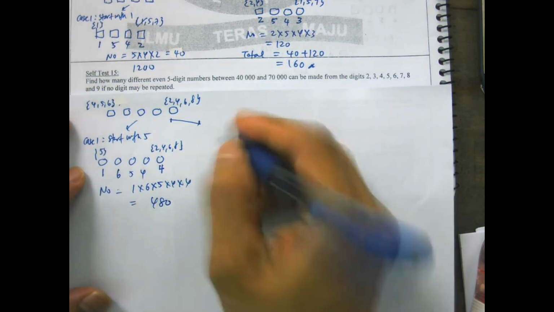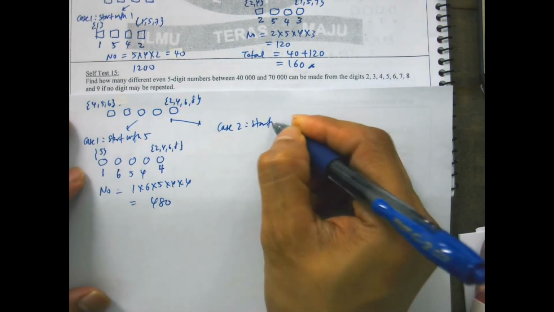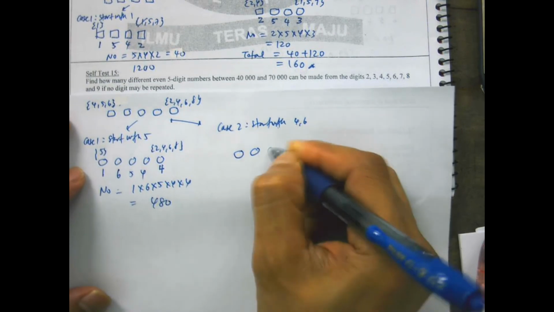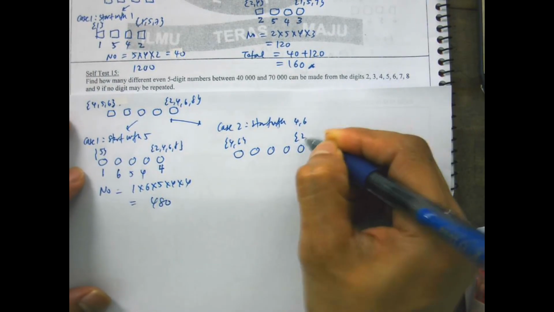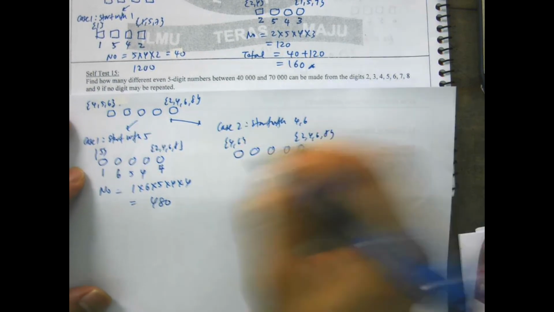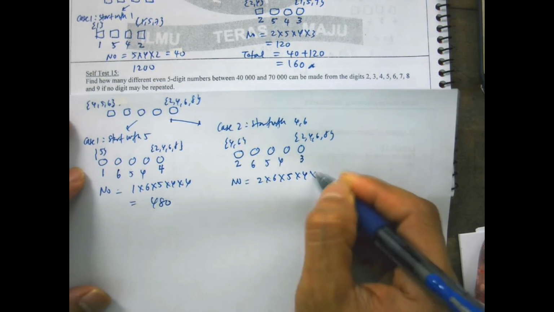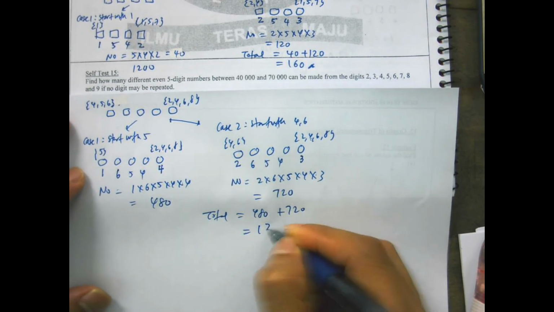Correct? Now, case number 2, we start with 4 or 6. So when we start with 4 or 6, please take note, everybody. This is 4, this is 6, this is 2, 4, 6, 8. This I still have 3. If I've taken number 6 times 3, my total is 41,200.